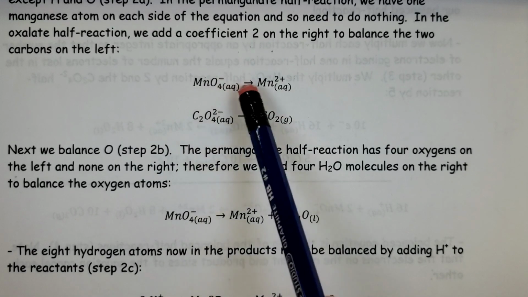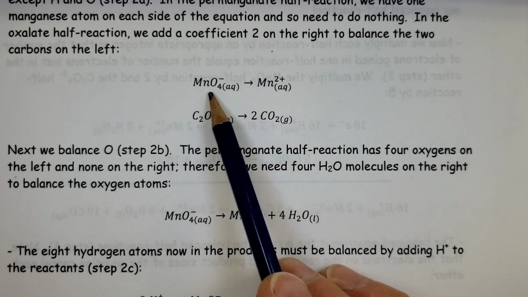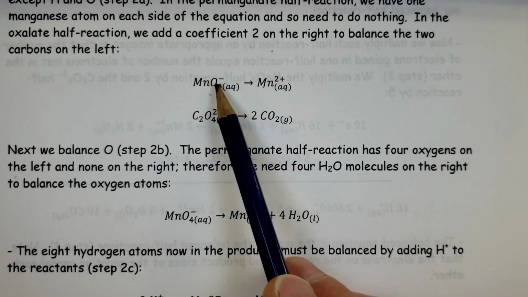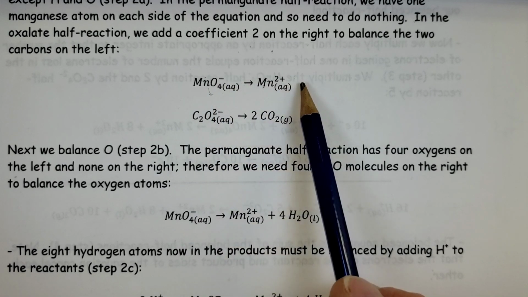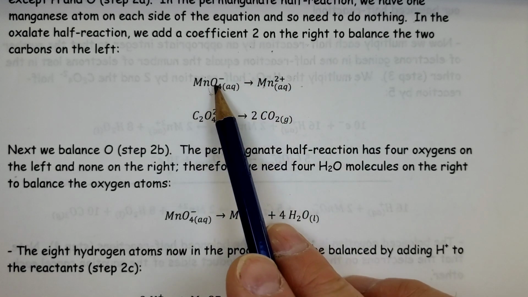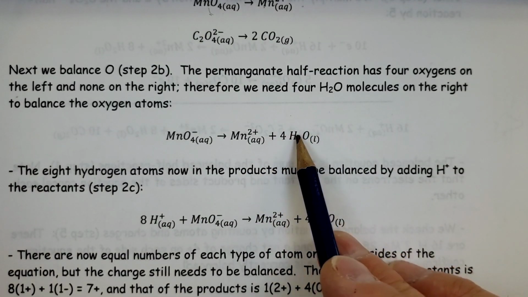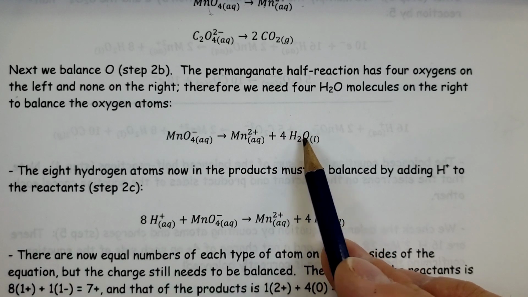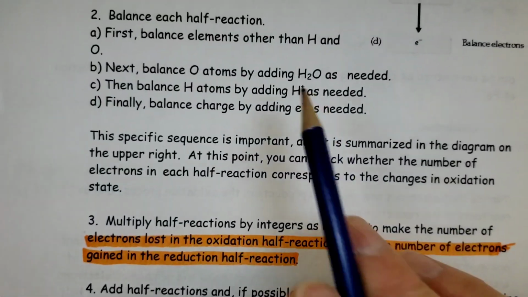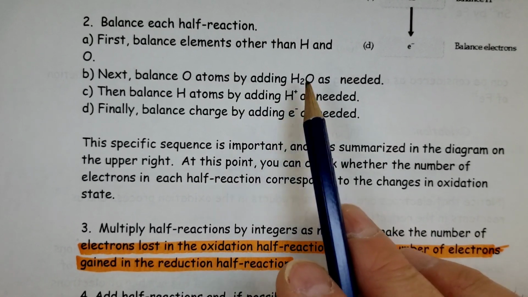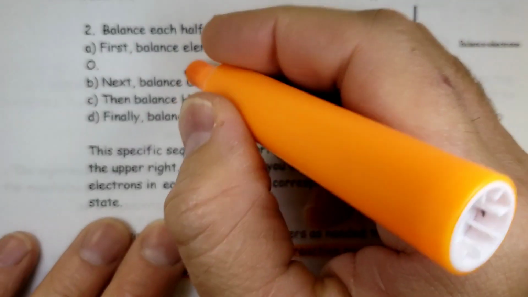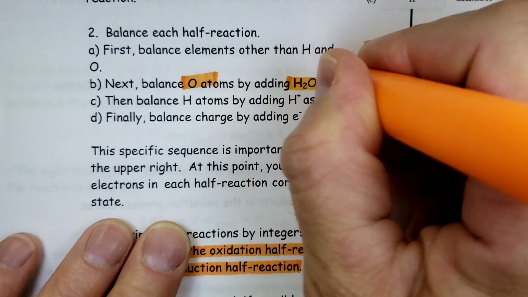So MnO4, so we can see here that the Mn's are balanced, but we have 4 oxygens on the left, none on the right. So we need to have 4 oxygens added to the right, and we add oxygens by adding water molecules. So we add 4 H2Os. Okay, so balance the O's by adding H2Os as needed. So that's what you have to remember. You balance oxygens by adding water.